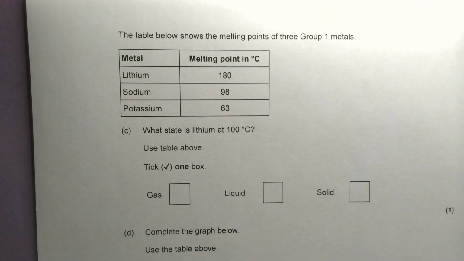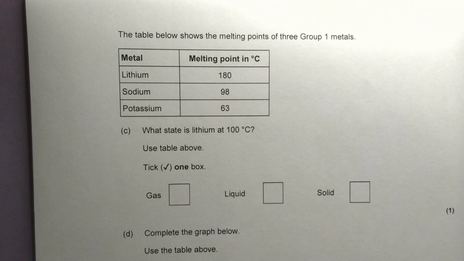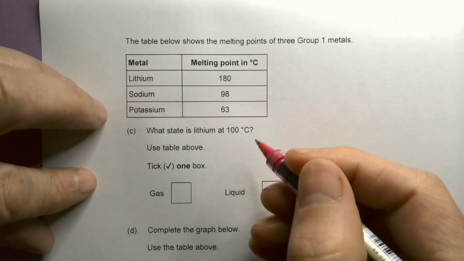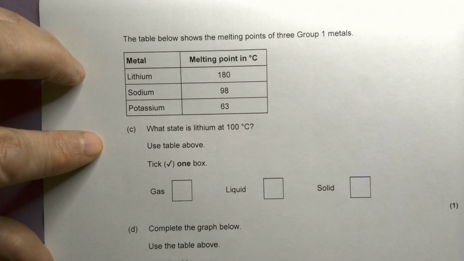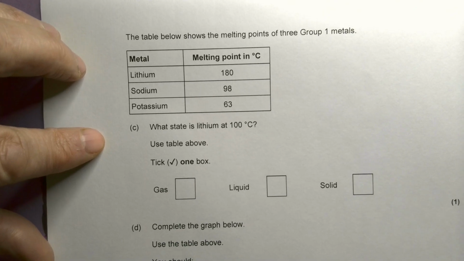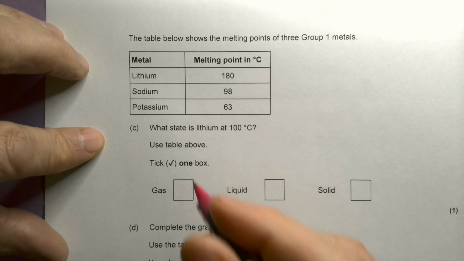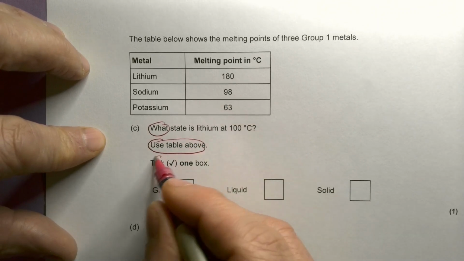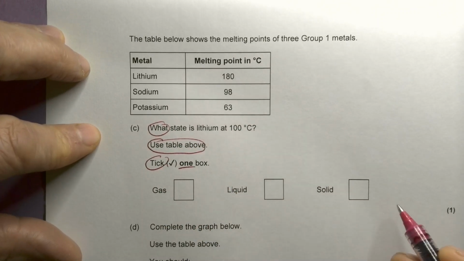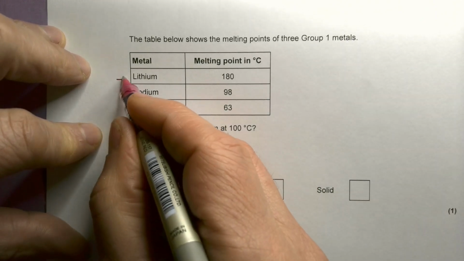The table below shows the melting point of 3 group 1 metals. Okay, so we've got lithium, sodium, potassium. What state is lithium at 100 degrees Celsius? So use the table above and tick one box. So is it solid, liquid or gas? So we're looking at lithium here.